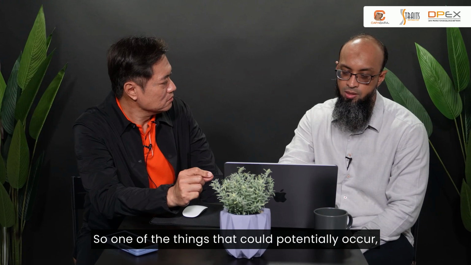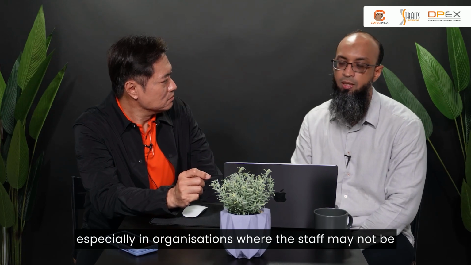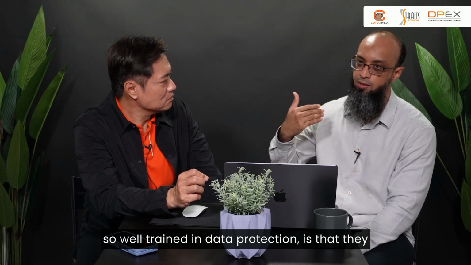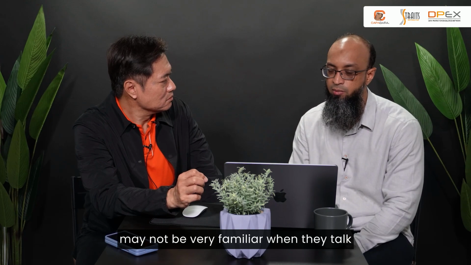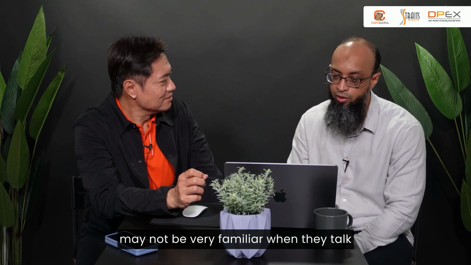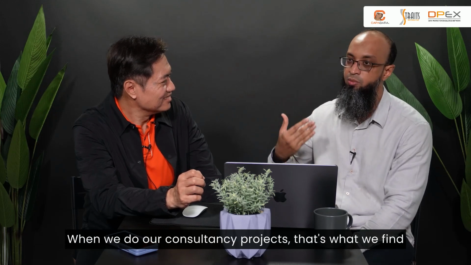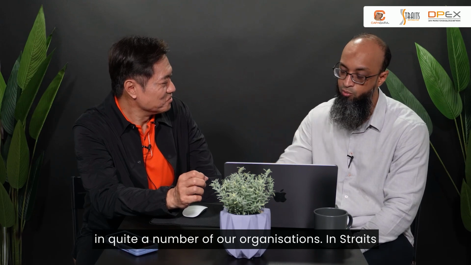So one of the things that could potentially occur, especially in organizations where the staff may not be so well trained in data protection, is that they may not be very familiar with risks and controls. When we do our consultancy projects, that's what we find in quite a number of organizations.